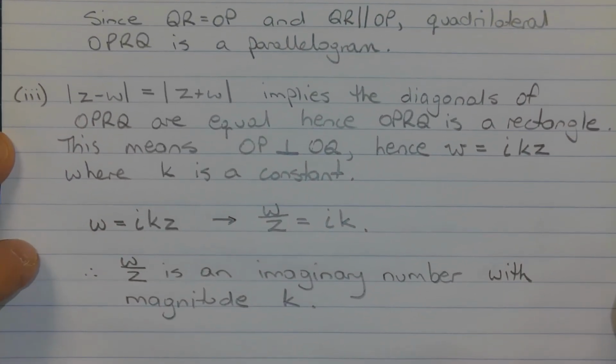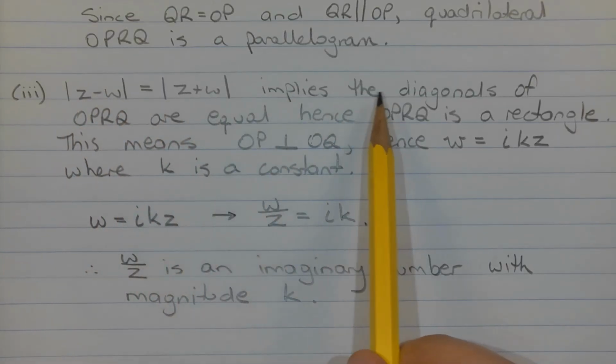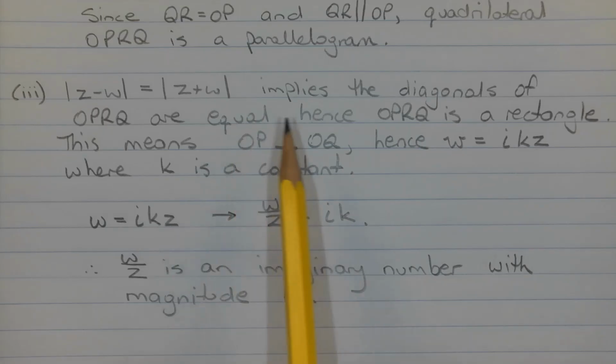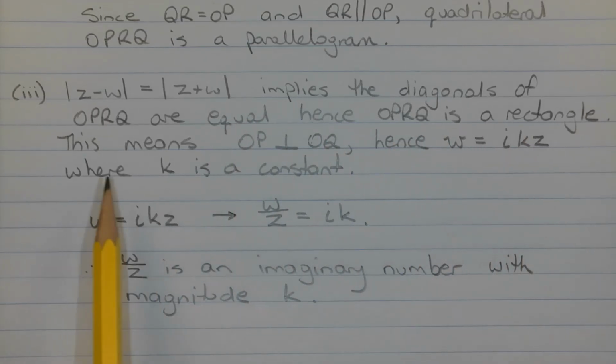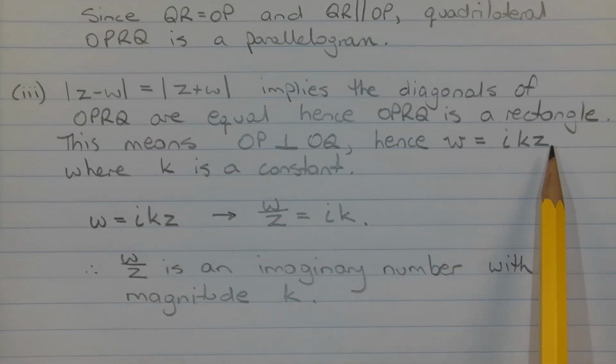So going through the solution, we got mod Z minus W equals mod Z plus W, which implies the diagonals of OPRQ are equal. Hence, OPRQ is a rectangle. This means that OP is perpendicular to OQ. Hence, the complex number W can be expressed in terms of Z. W equals i times k times Z, where k is a constant. Rearranging this equation to isolate W over Z, we get W over Z is equal to i times k. Therefore, W over Z is a purely imaginary number with magnitude k.